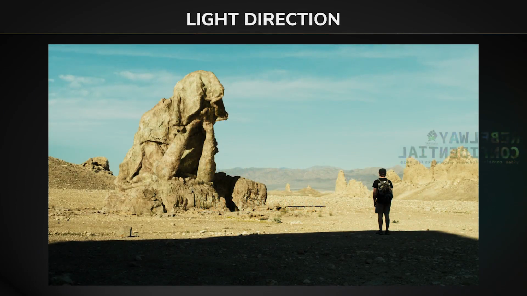Now, light direction is exactly what it sounds like. You need to make sure that your lights are facing the right way and are positioned correctly relative to the object that's being lit. A lot of the times, you'll be able to tell this by the direction of the shadows. In this instance, I looked at the rock in the foreground in the bottom left of frame, and I saw that its shadow was going mostly horizontally. It was going up a little bit, and so I roughly matched that in 3D to make sure that my light was going in the correct direction.